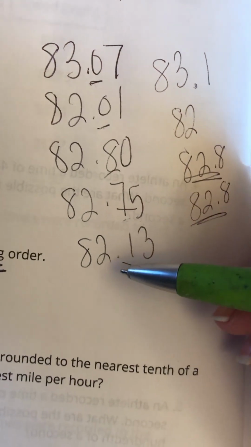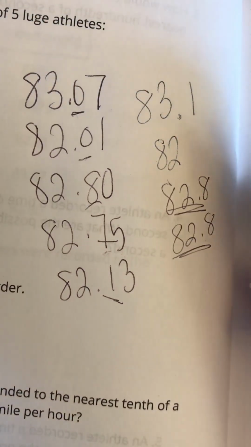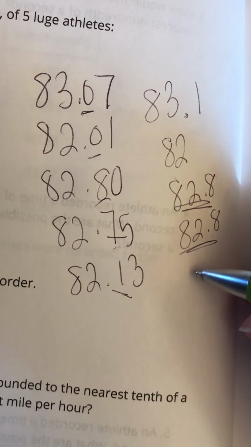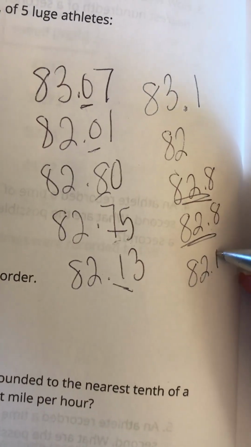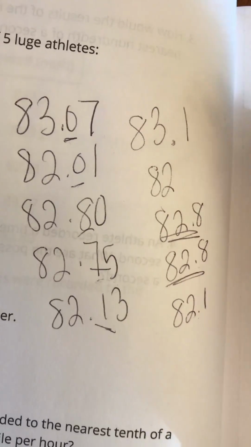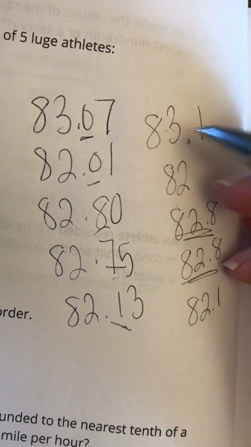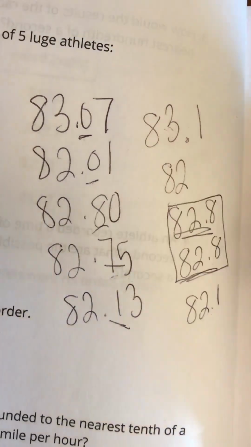And then on this last one, we've got a 1 in the tenths place, and the number beside it's not 5 or more, so it's going to stay a 1. So 82 and 1/10. So there were 2 that stayed the same. At first I was thinking 3, but this one had 83 and this one was 82. So these were the only 2 that were the same.